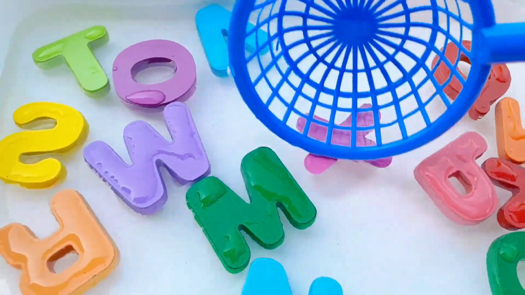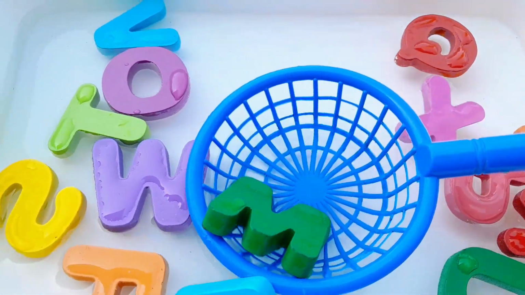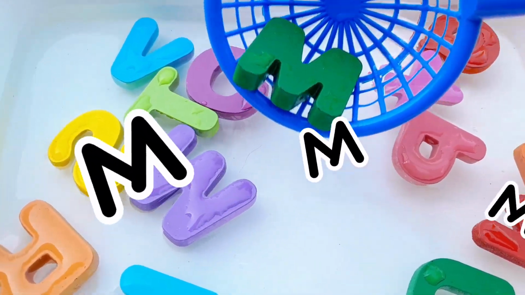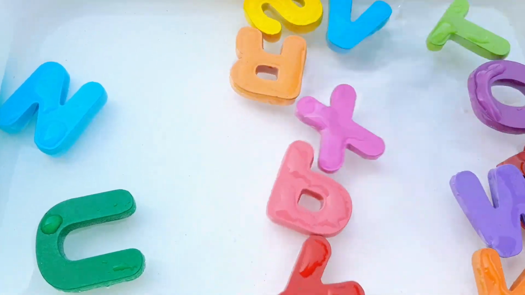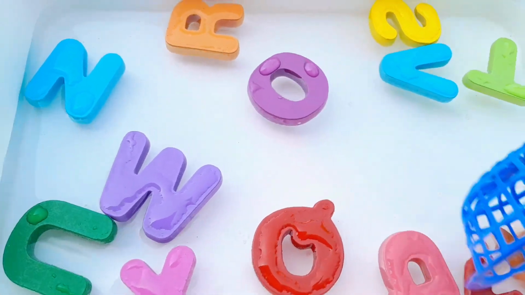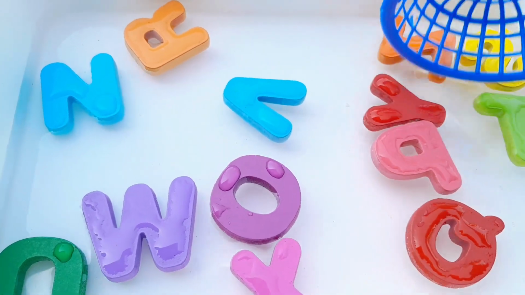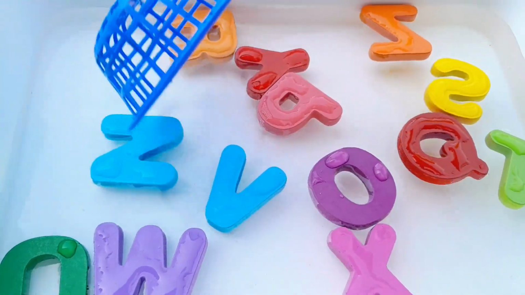All around the mulberry bush, the monkey chased the weasel. The monkey thought it was all in good fun. Pop goes the weasel. A penny for a spool of thread, a tuppence for a needle. That's the way the money goes. Pop goes the weasel.